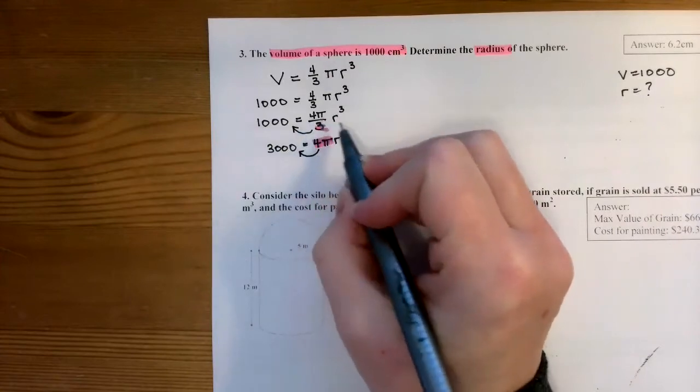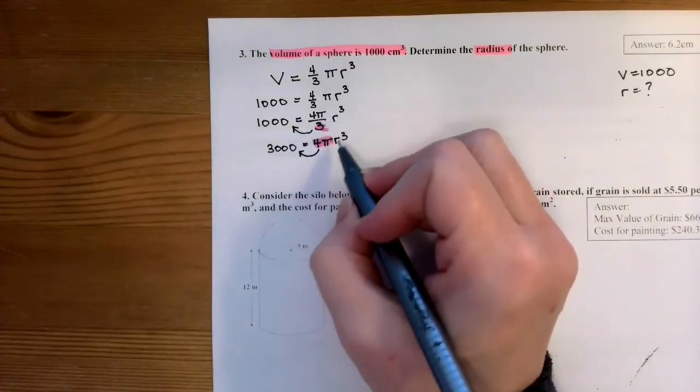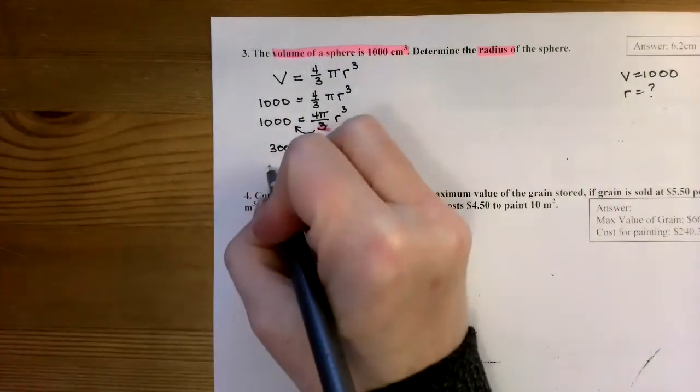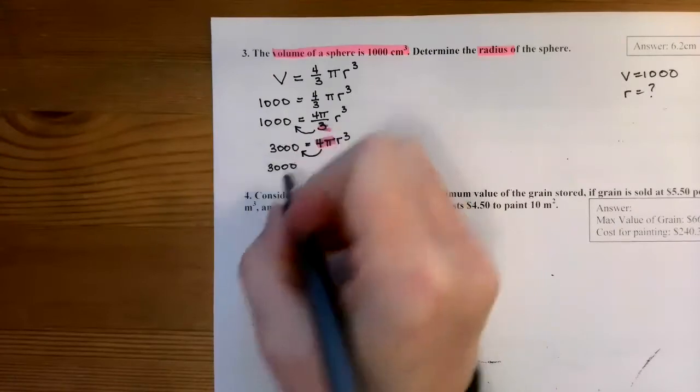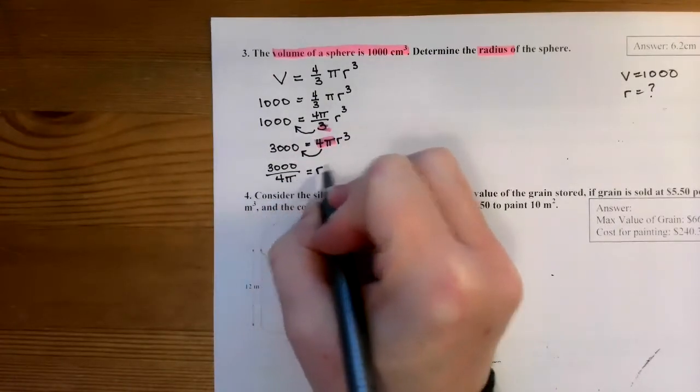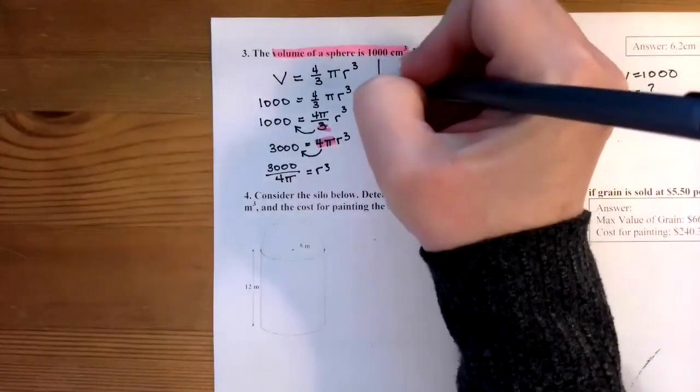So right now, 4 pi is being multiplied by r cubed. When I take it across, I'm going to divide. So I'm going to have 3,000 divided by 4 pi is equal to r cubed.